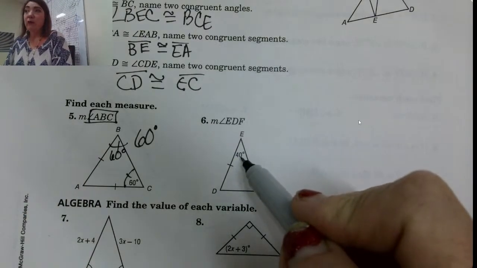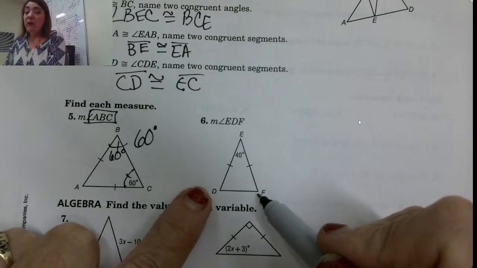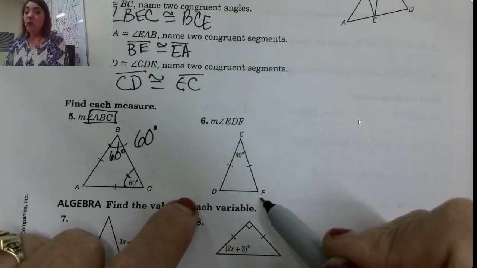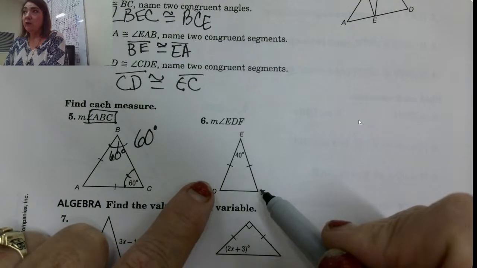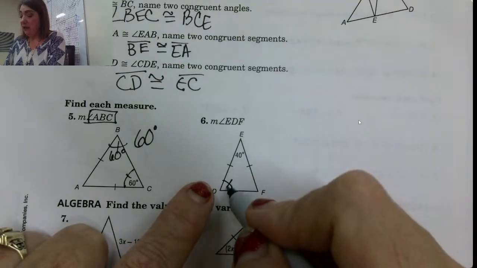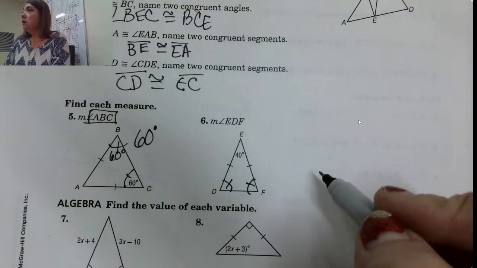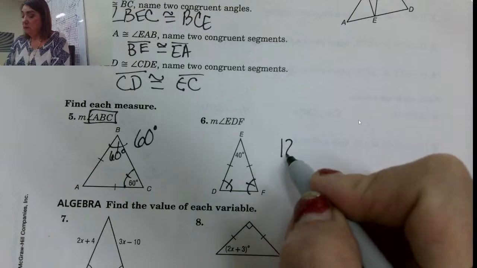They gave us 40 right here, right? What do we know about these two sides? So what does that tell us about these two angles? They're the same. Hey, individual conversations need to stop. Those two angles have to be the same, right? 180 minus 40 and then divide that by 2.